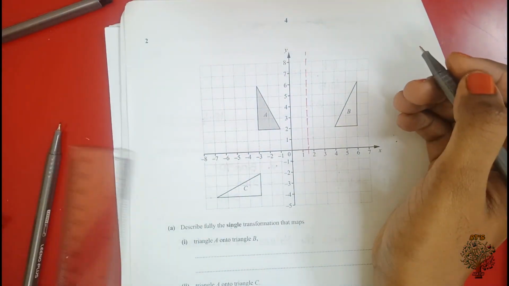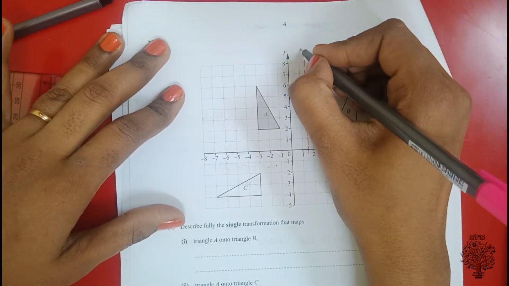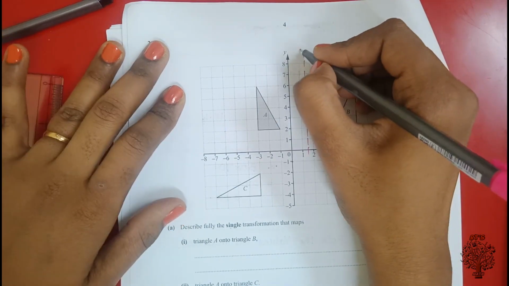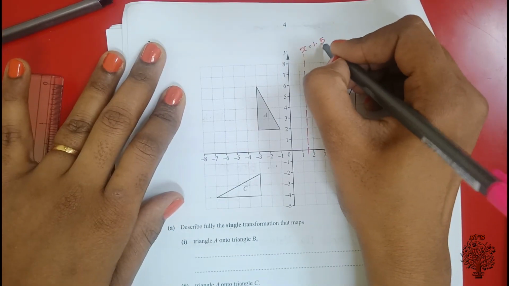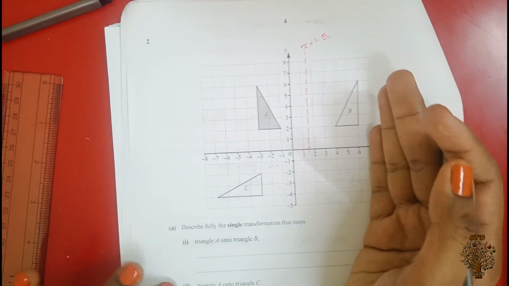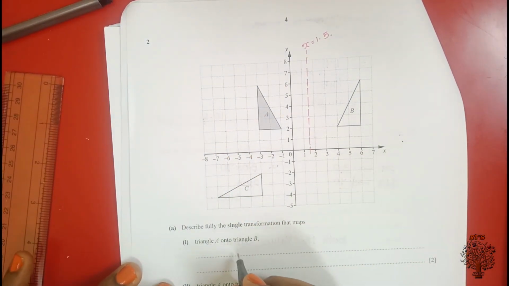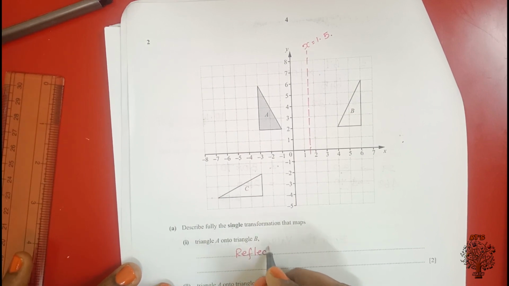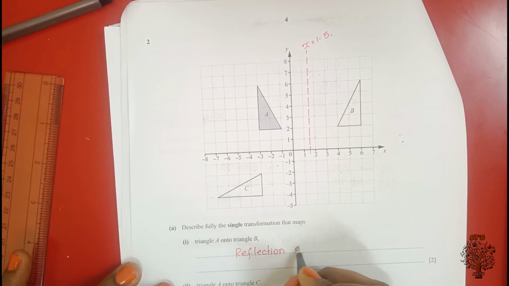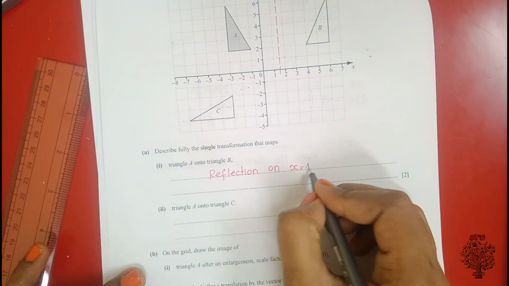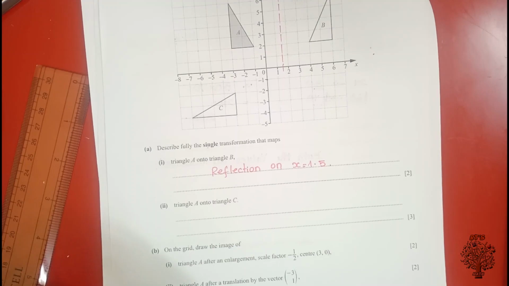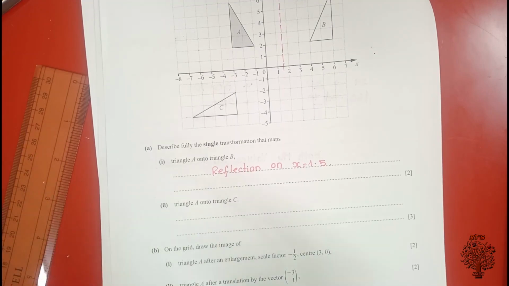So this is the point where this line's equation is x is equal to 1.5. Okay, so B is the reflection of A at x is equal to 1.5. So you can see reflection on x is equal to 1.5. Okay. Now I'm moving to the next.